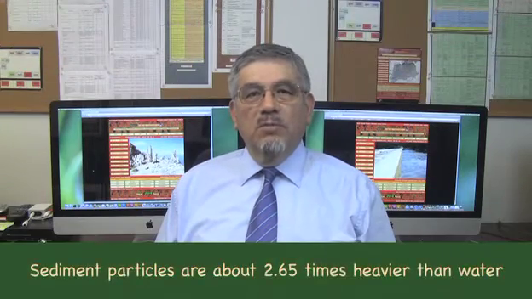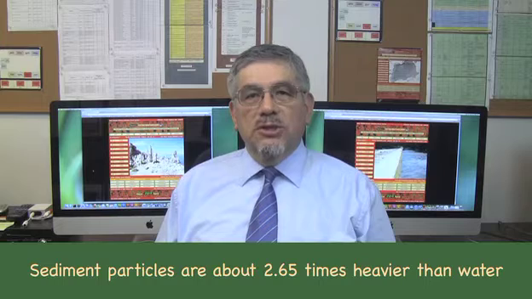water. Most sediment particles consist of quartz or feldspar, which are about 2.65 times heavier than water. Thus, the specific gravity of sediments is generally considered to be about 2.65. Exceptions are heavy minerals. For instance, magnetite, with specific gravity of 5.18, but these occur infrequently.